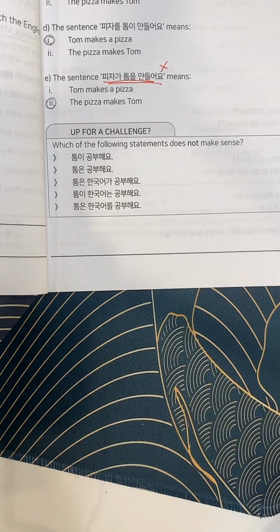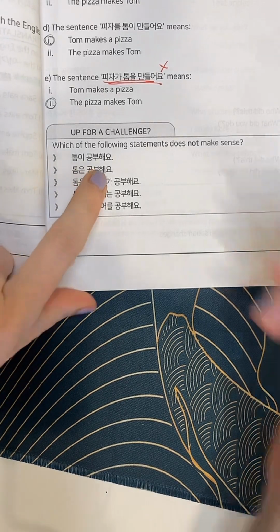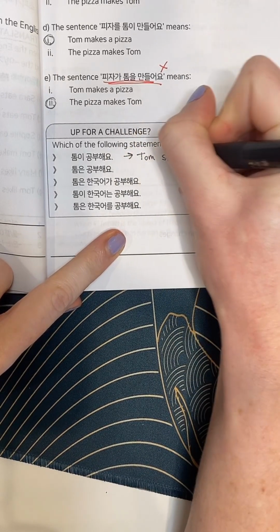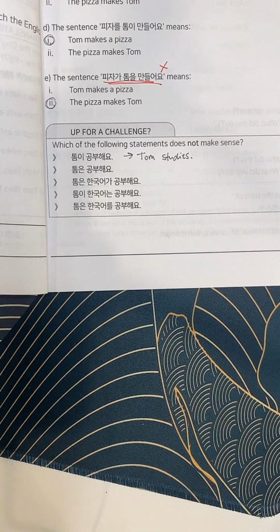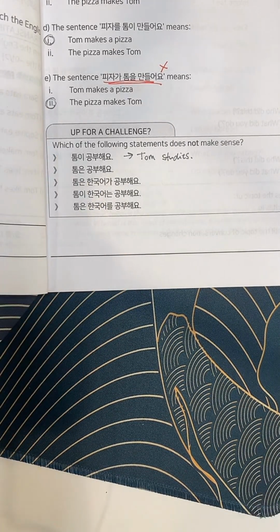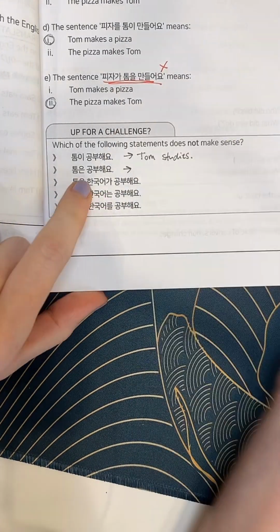Okay, so there's a lot of information here. There's a lot going on, but let's have a look at each one individually and see what they mean. So this first sentence, Tom이 공부해요, is fine. It just means Tom studies. There's no object specified, so we don't know what he is studying, but he is studying, which is fine. This next sentence is also fine.